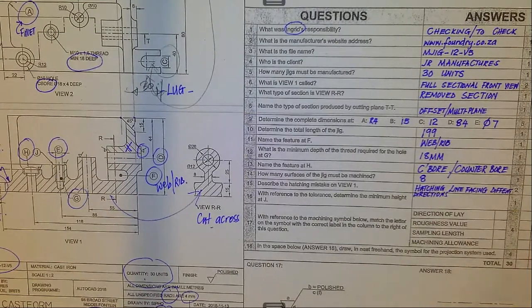With reference to tolerance, yesterday we spoke a bit on tolerance. Determine the minimum height at J.